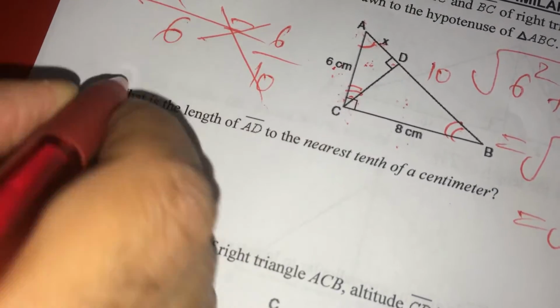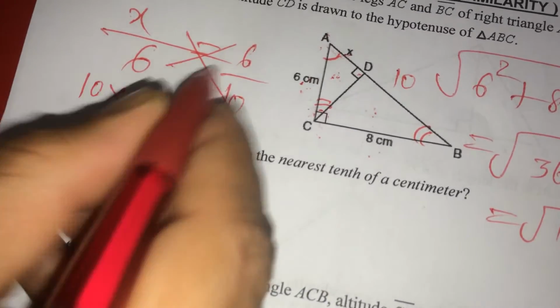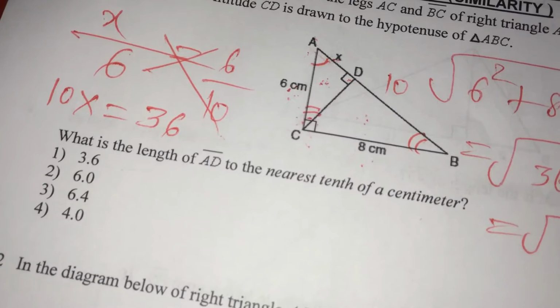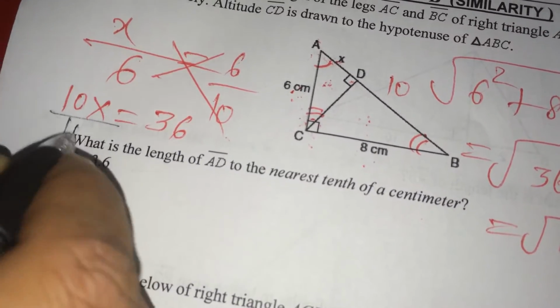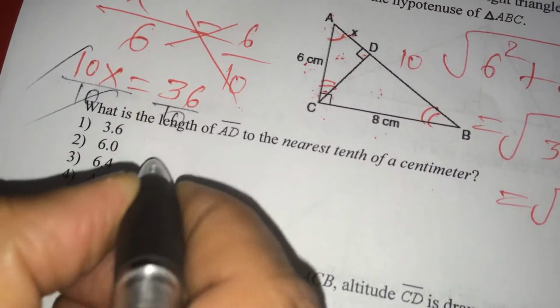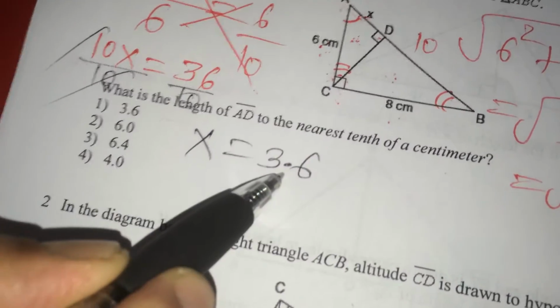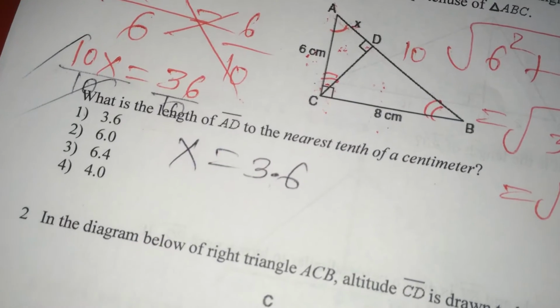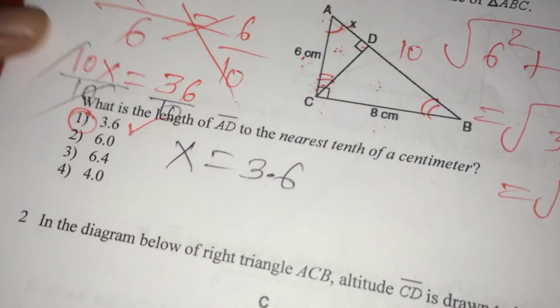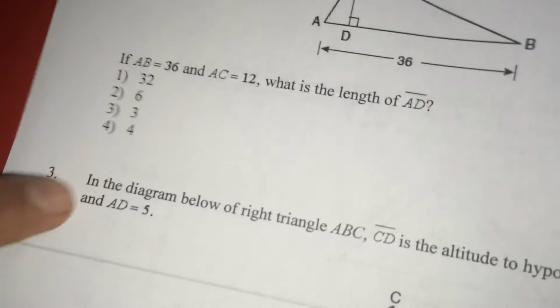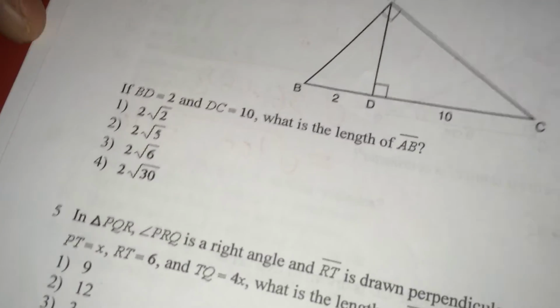Now when I cross multiply, I get 10x equals 6 times 6, that is 36. To get the value of x, I divide by 10 on both sides. I get x equals 3.6, because 36 divided by 10 gives us 3.6, which is given here. First answer 3.6. This is how I had to do it. Let us see, in a similar way you can try this problem. Let us try the second and third. Let me go for the fourth problem.